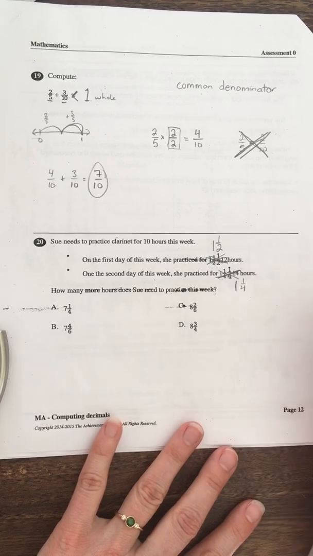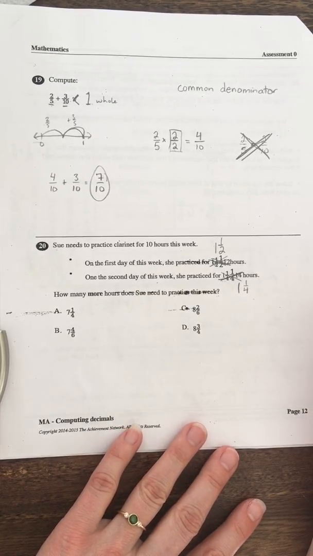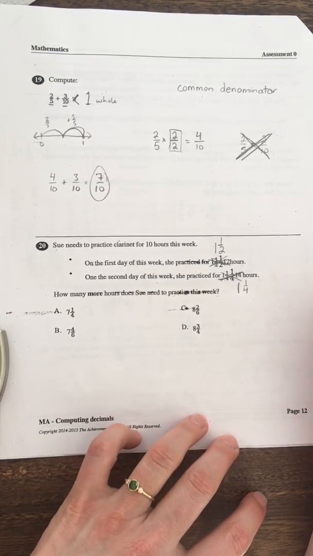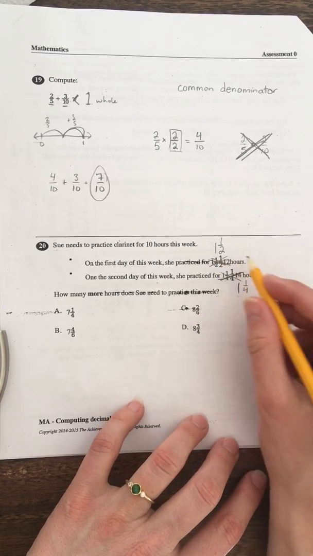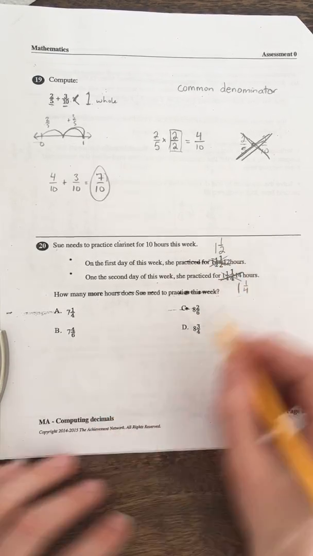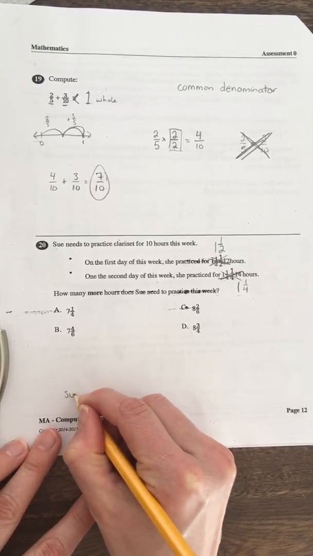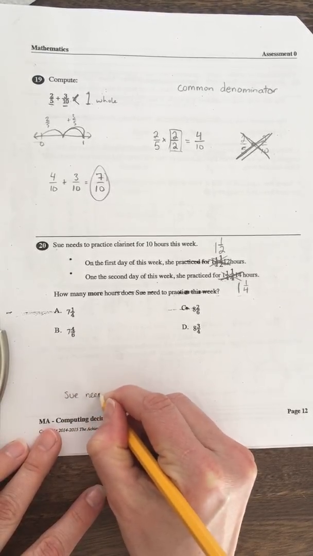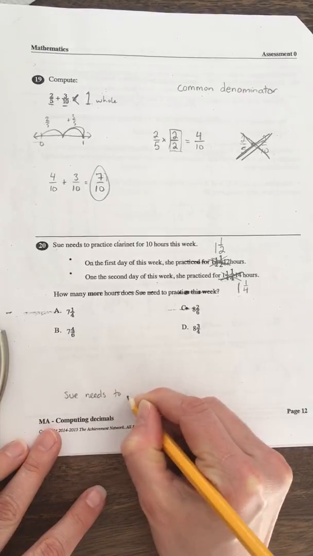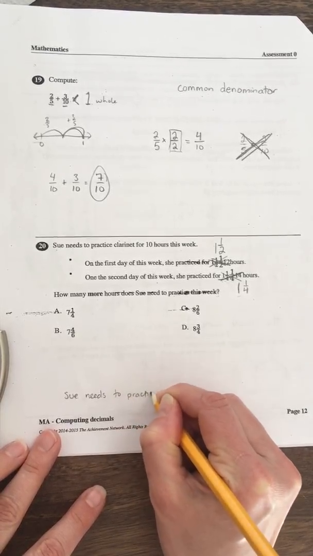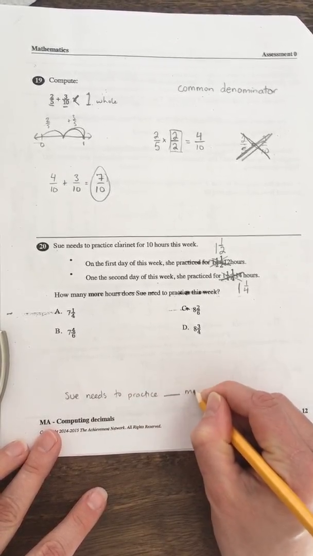But if you're ready to give it a try, we can think about, this is a nice problem to write an equation for. So we know the solution sentence would sound like, Sue needs to practice blank more hours.